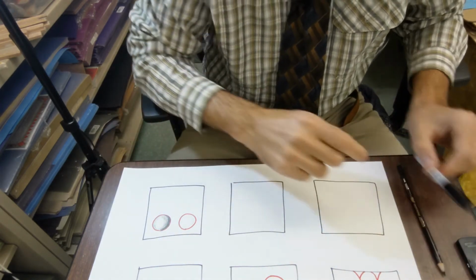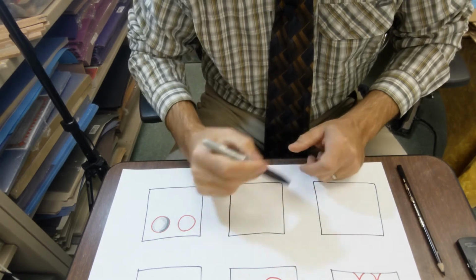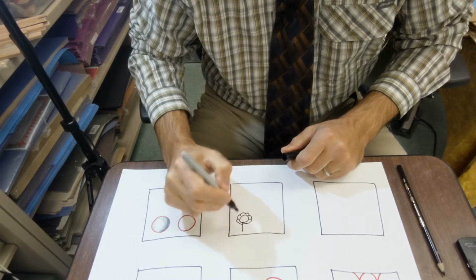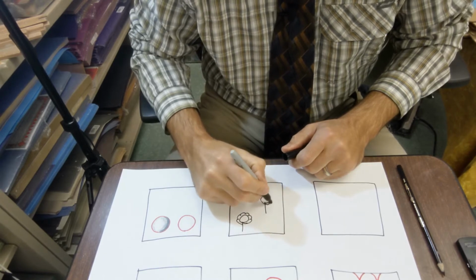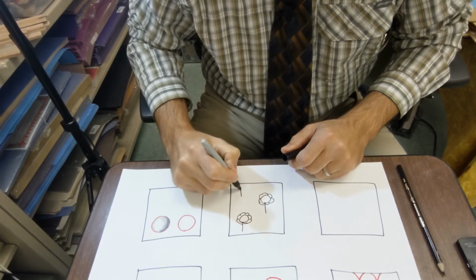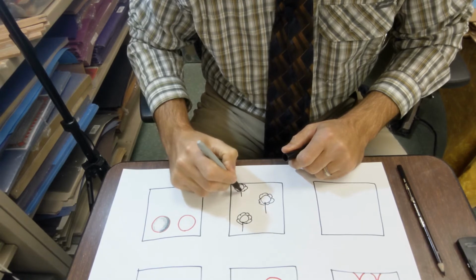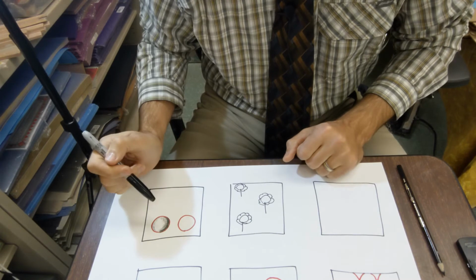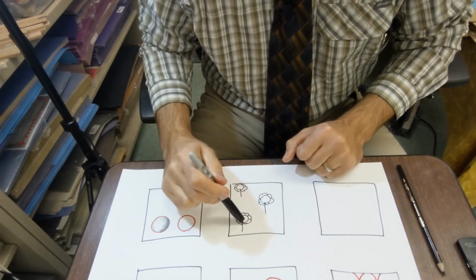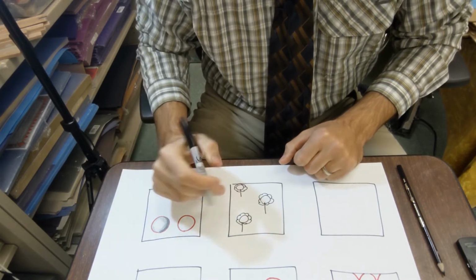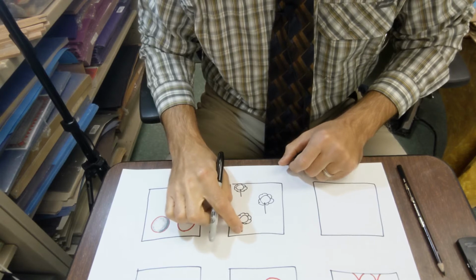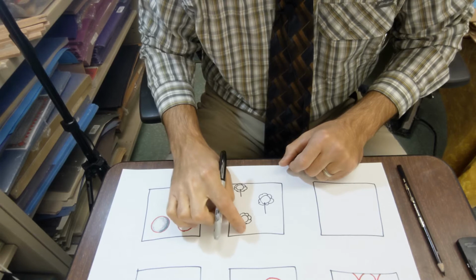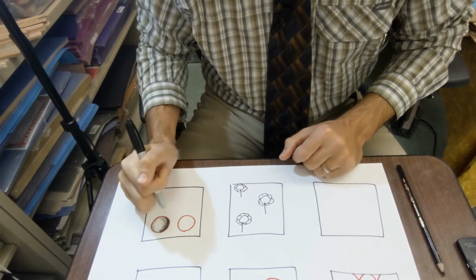The next thing that we have is placement. So with placement, that means if I have one flower there, one flower there, and one flower there, and they're all the same size, which one looks like it's closer to you? It's going to be that one. And that's because it's closer to the bottom of the paper. So whatever is closest to you on the paper, the placement of it is going to look like it's closer.